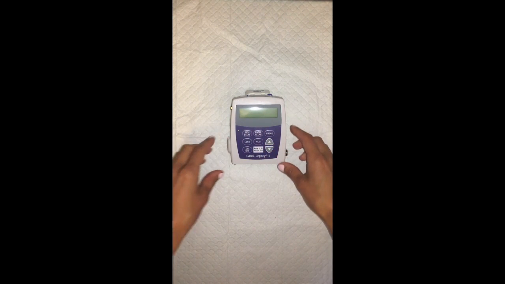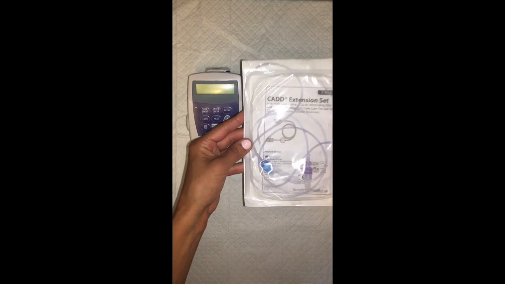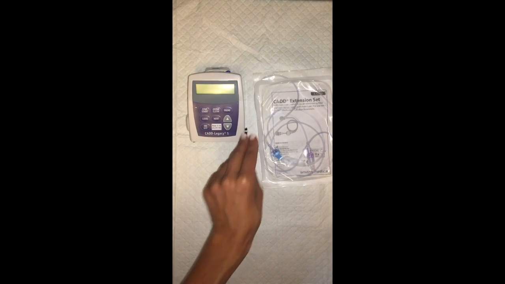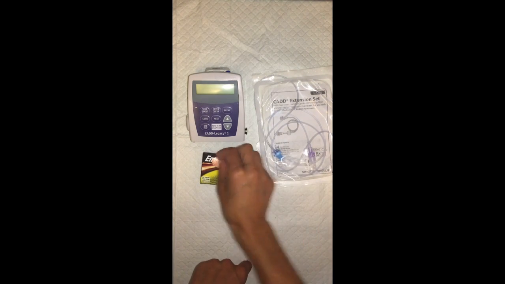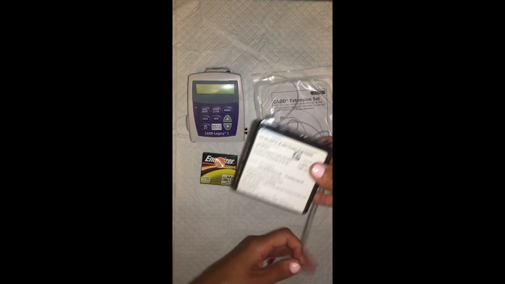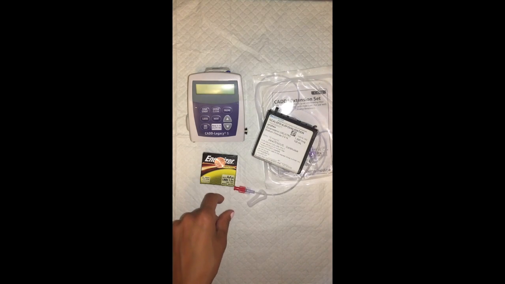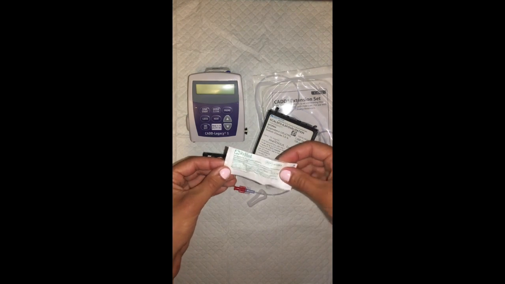Okay, now we're going to go over pump setup. Unless you're initiating the infusion, all the supplies should be in the patient room other than the medication cassette. The things you'll need are the CADD Legacy pump, your CADD extension set with filter, AA batteries, which we change every 7 days and that's documented in Health Connect, a coin, the patient medication cassette, and a backflow cap.